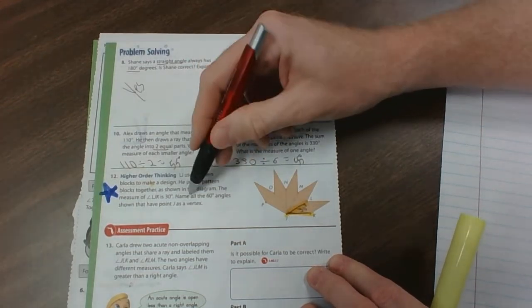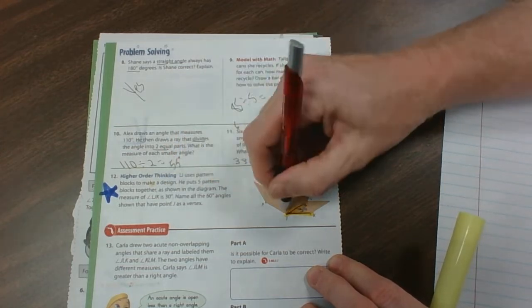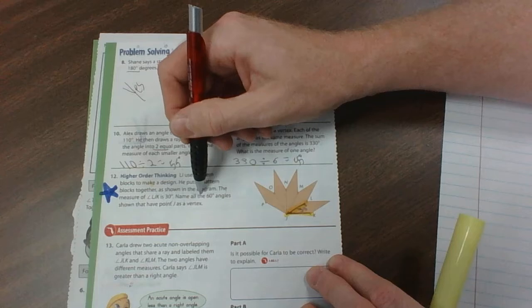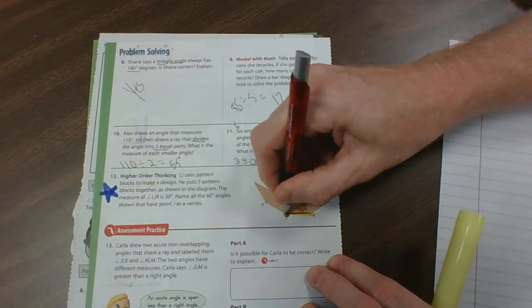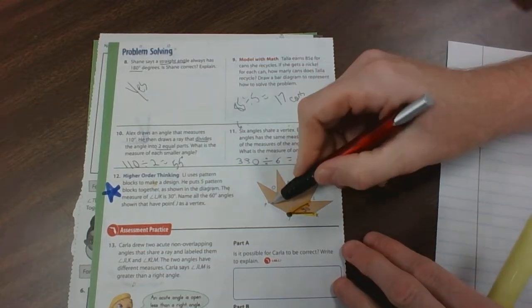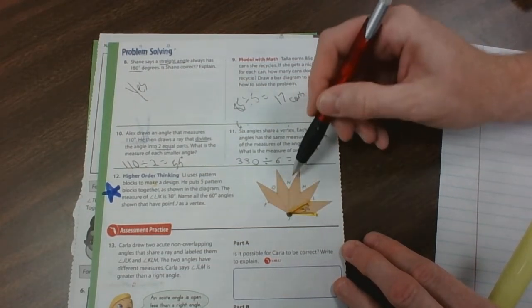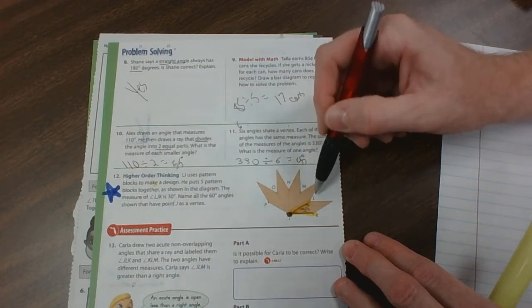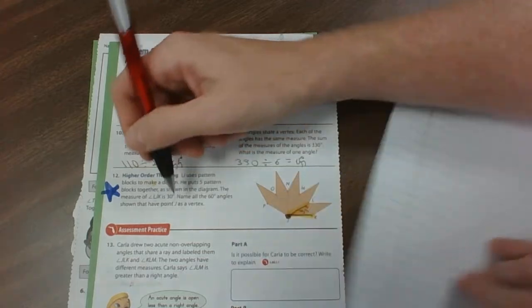Name all of the 60-degree angles shown that have point J as a vertex. So here's your vertex. They're all using that J. PJQ, PJO, OJN, NJM, MJL, LJK. So they put them all together, but they want to find all the ones that make 60 degrees.